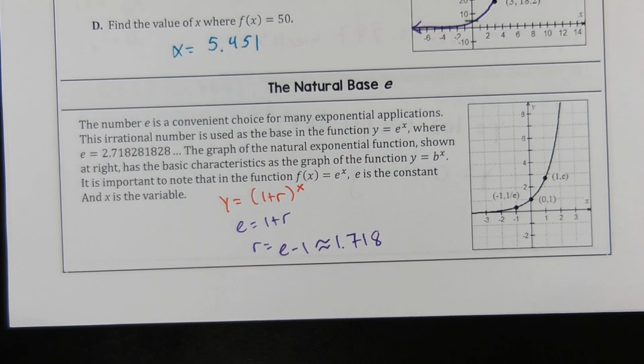And I'm only doing that because I think AP is going to want you to be really good at manipulating your functions. It's the only reason why I'm doing it. Just nowhere in the notes. Okay?